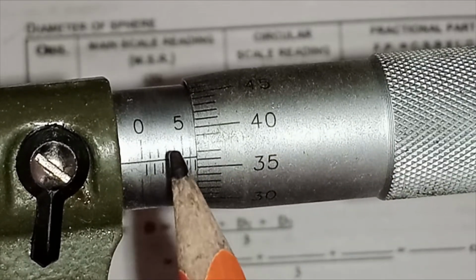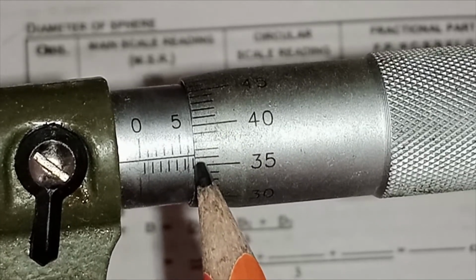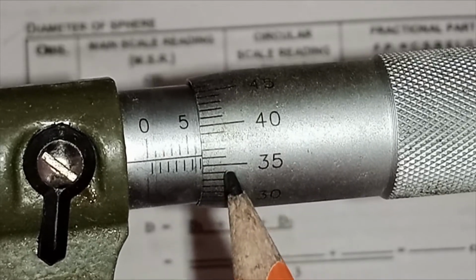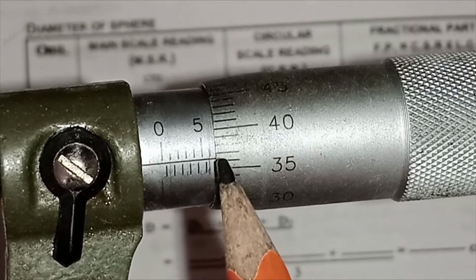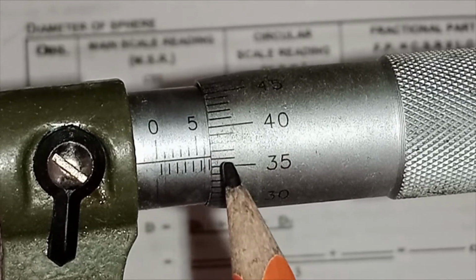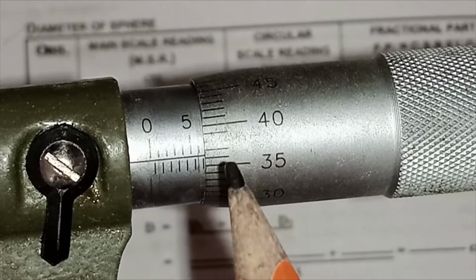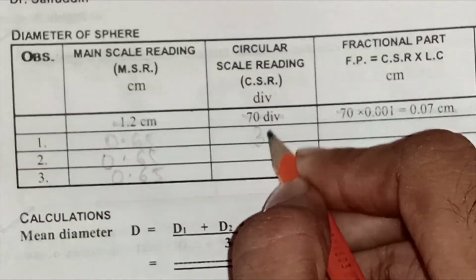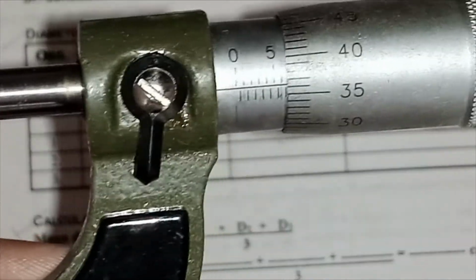But in our case there is no coinciding of any division. So what will we do? We will take the previous reading. So this is 35, 36 or 37. The reference line is coinciding between 36 and 37. So what will I do? I will take 36, the previous reading. Okay, I hope you all are clear.